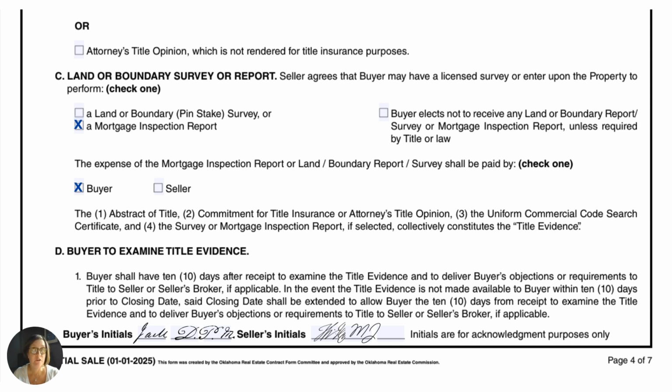There was some confusion about whether this was a title question, so a seller's expense, or if it was an inspection question, which is a buyer's expense. So just to make it clear, they have added into the contract that whoever's paying for it, you can select whoever's going to cover that expense. So that's one of the new things that they've added to the contract.